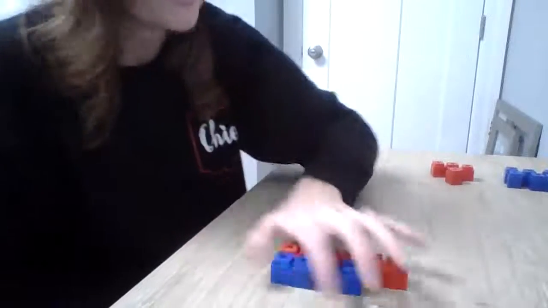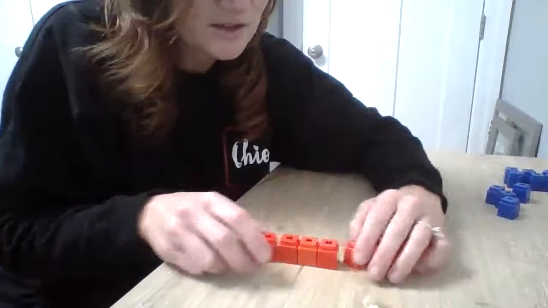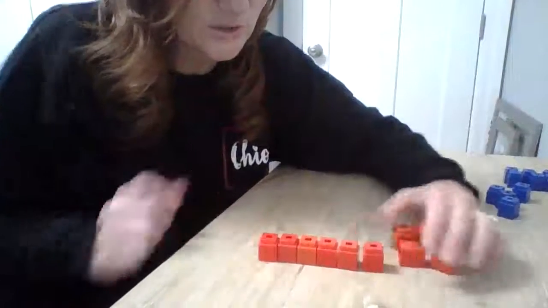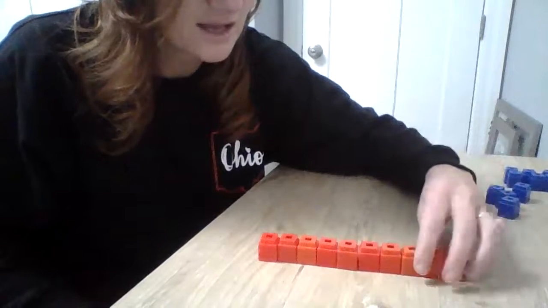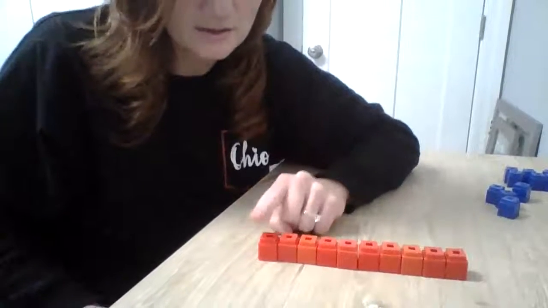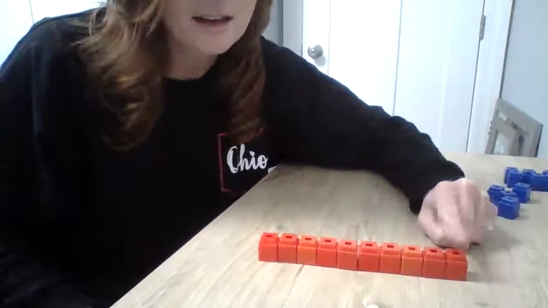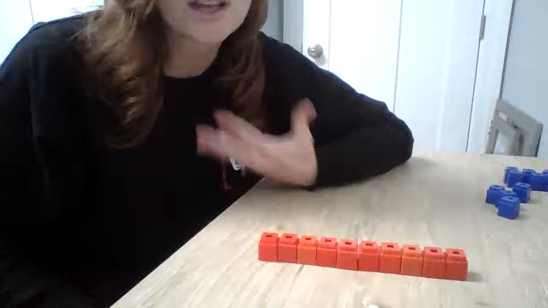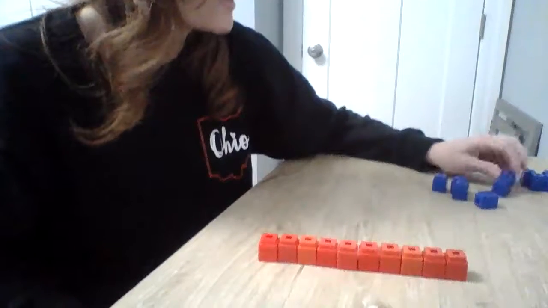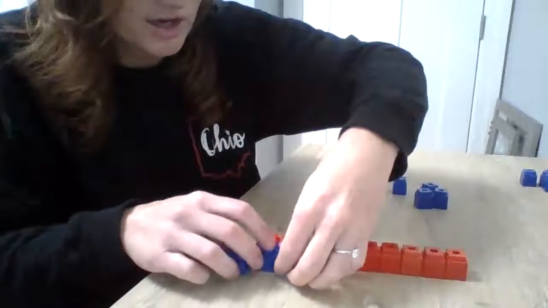Okay, so let's do another problem. Let's pretend that we rolled the dice again, but this time we rolled 2 dice. The friend who is using the red cubes rolled a 6 and a 4, which we know makes 10. So here are 10 cubes. 1, 2, 3, 4, 5, 6, 7, 8, 9, 10. So this friend has 10 cubes. Then the blue friend rolls their dice and they get 3 and 4, which we know makes 7.